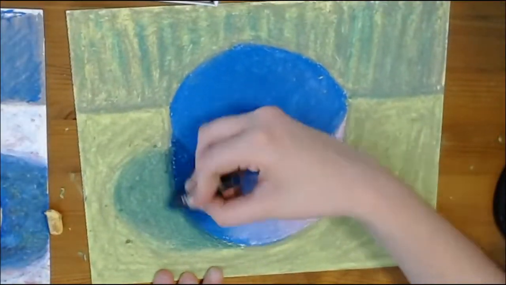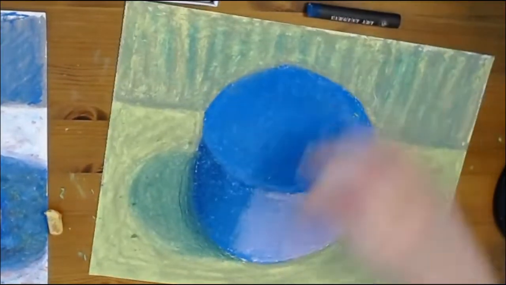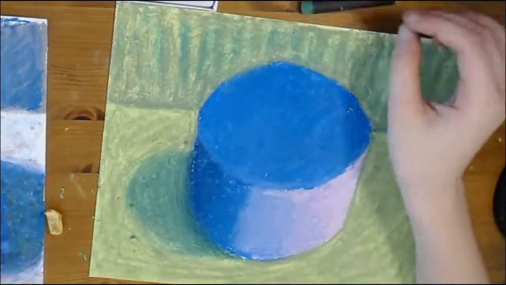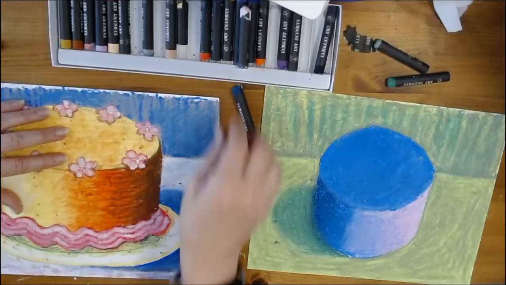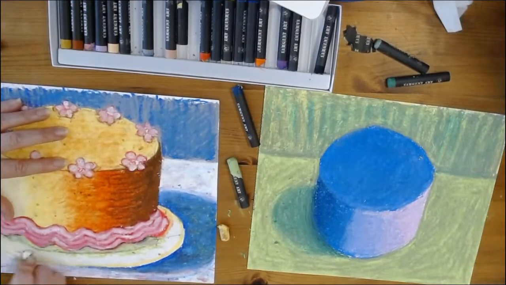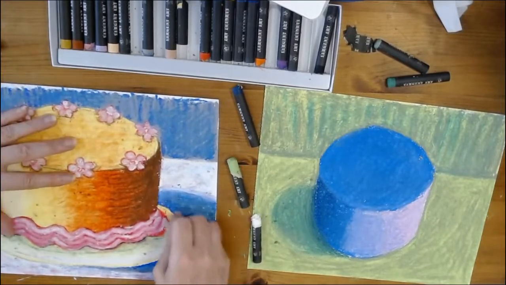Aurora has decided to darken their shadow right up near where the cake touches the table. And it's the same with the plate. My plate is going to be darker closest to the cake.